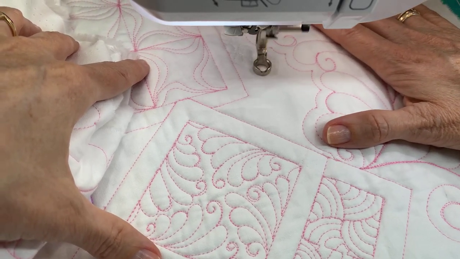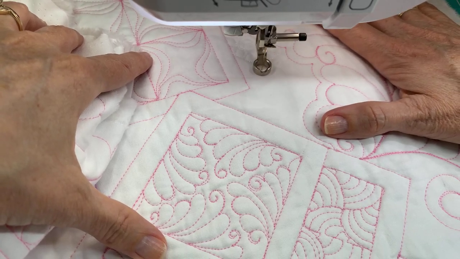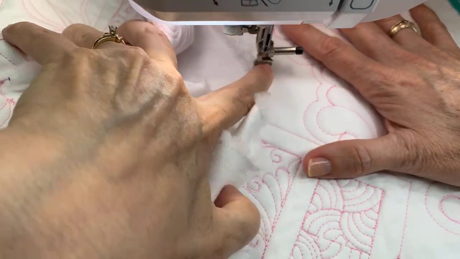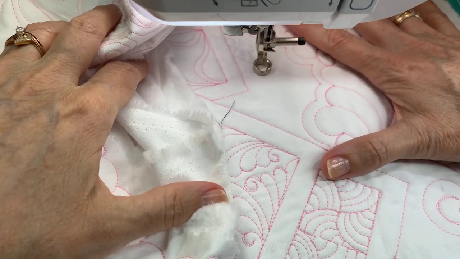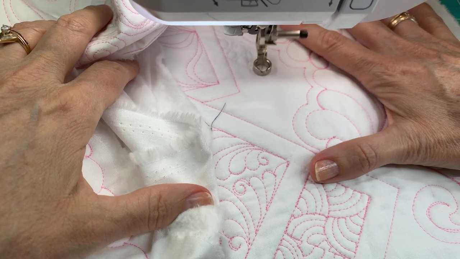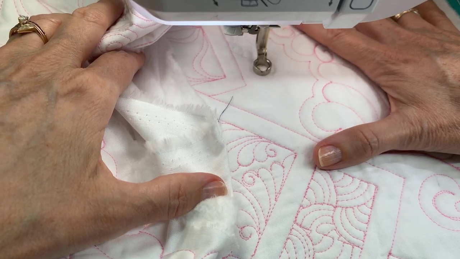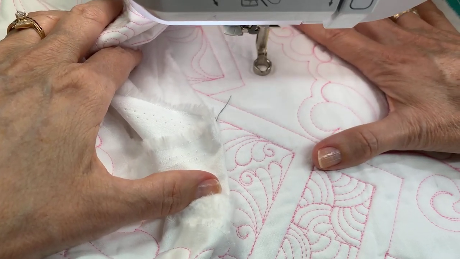Let's put a little fill in that one. Whew, circles are hard. They make me tired. My eyeballs are crossing. All right, so let's get up to this one. Find the edges with the white thread. It's a little hard to see where you're going. So let's start filling this side over here.